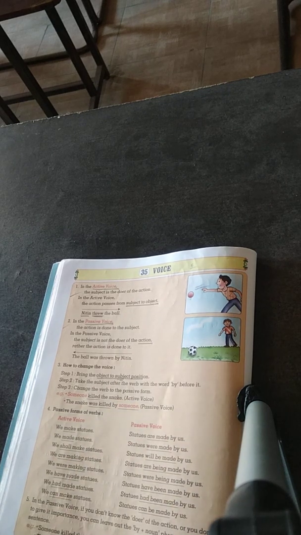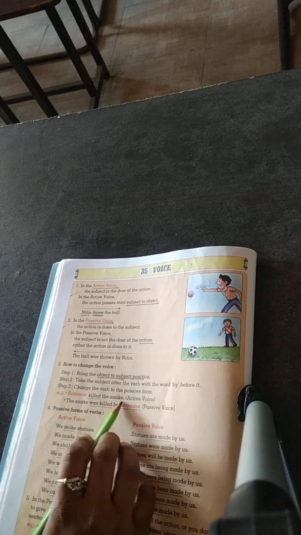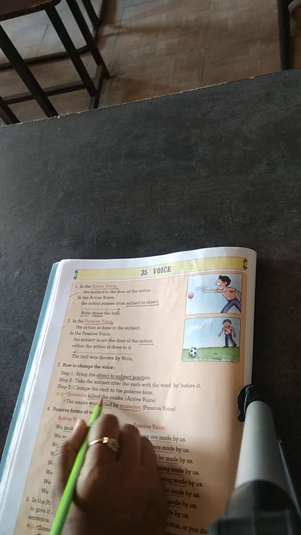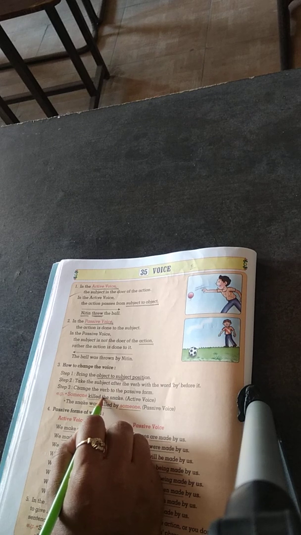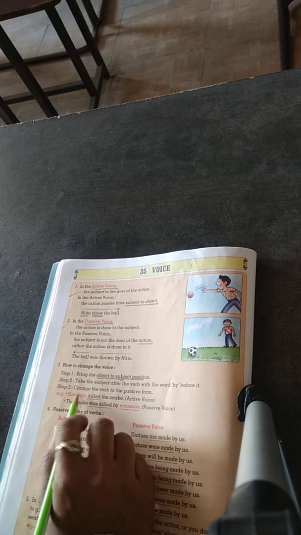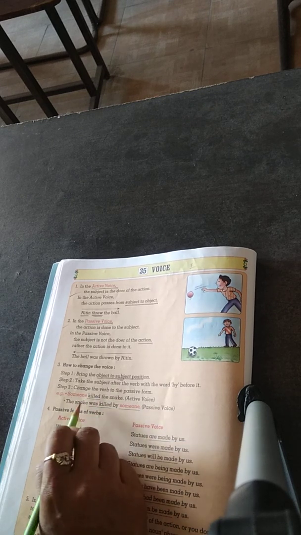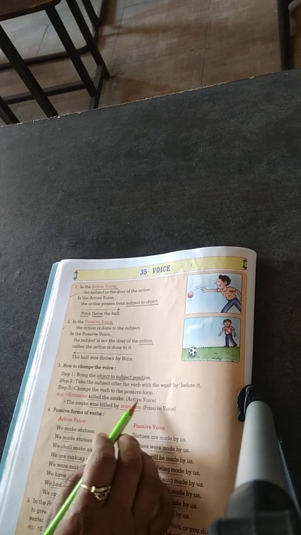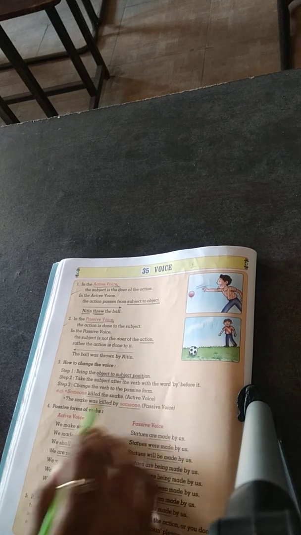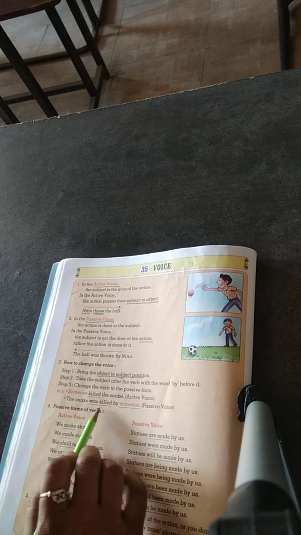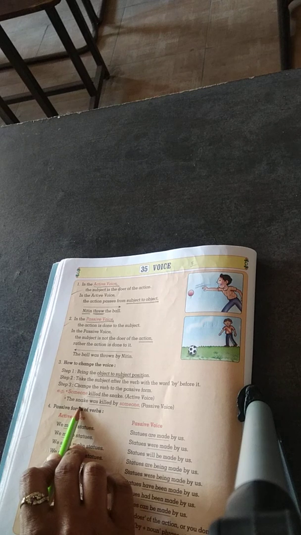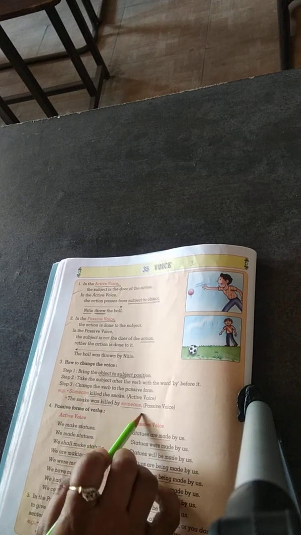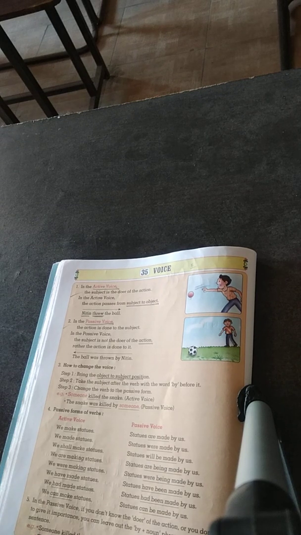See here, an example has been given. "Someone killed the snake." This is the active voice. The action passes from the subject to the object here. So first we see the subject and the object. Now we change this active into the passive: "The snake was killed by someone." Here the action comes first and the subject is not at the front. "Was killed by someone" is known as the passive.